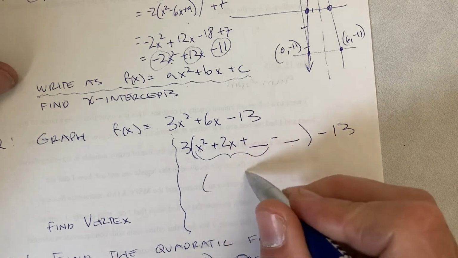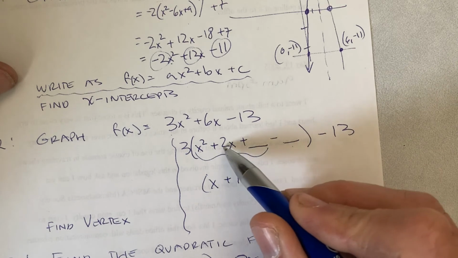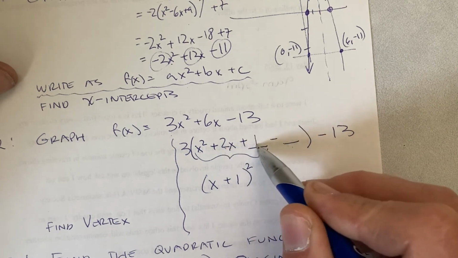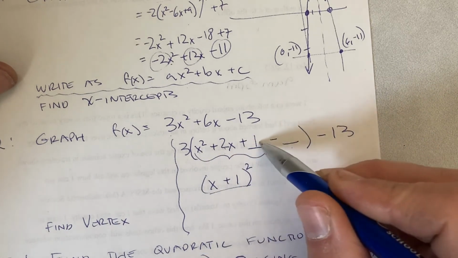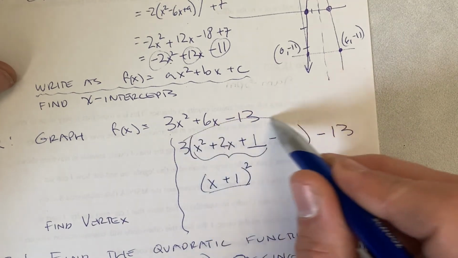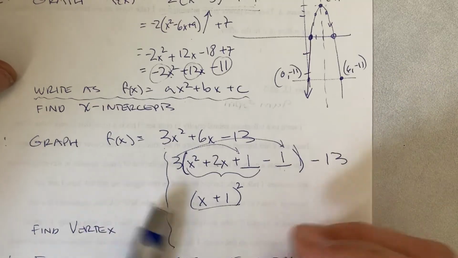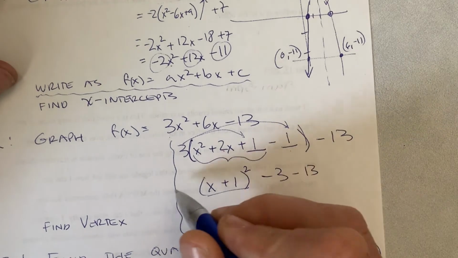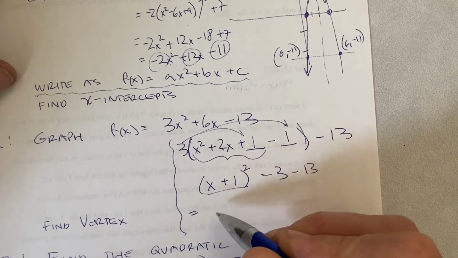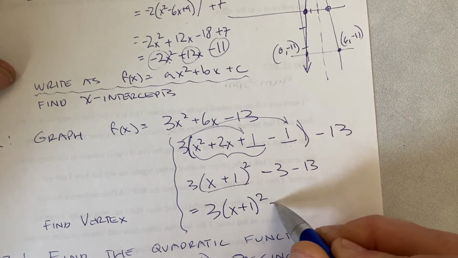Well, this is a perfect square if it's x plus 1 squared. What do I do? I take half of that, that's 1, and I square it, and that's 1. And then when you factor that, you get this. If I add 1, I subtract 1. And if I multiply by 3, since this is all in parentheses, I would have then minus 3 minus 13. And so my final answer would be, don't forget the 3, 3 times x plus 1 squared minus 16.